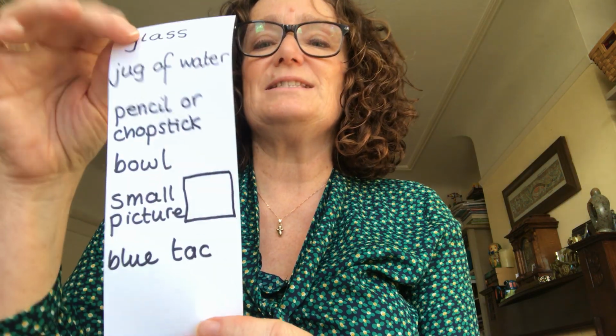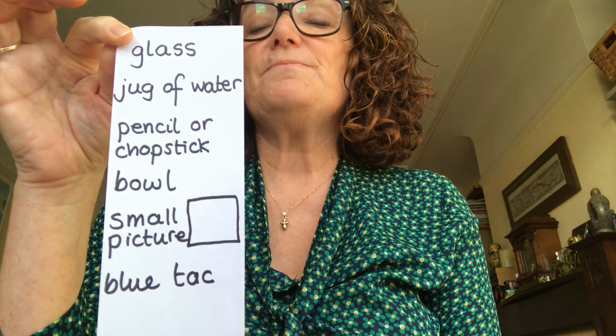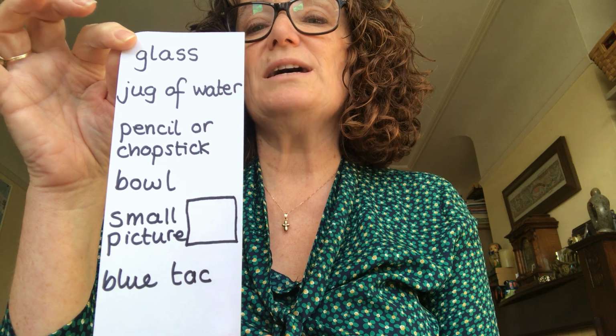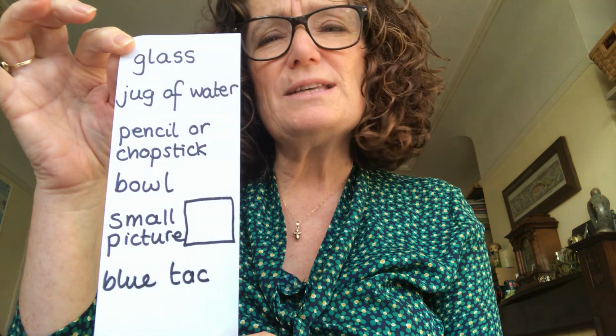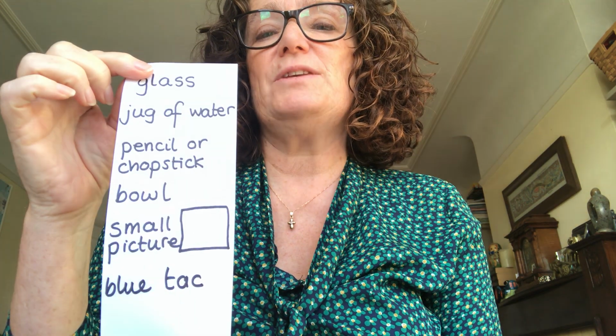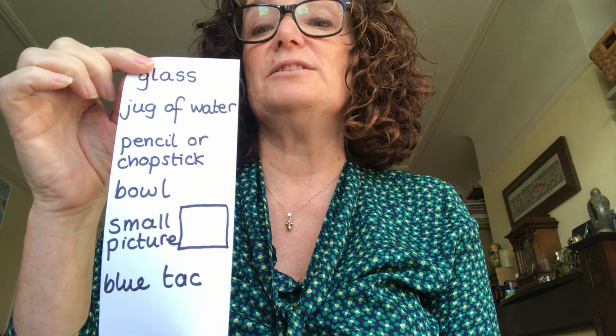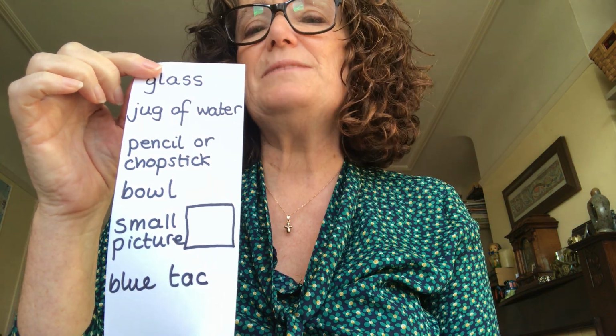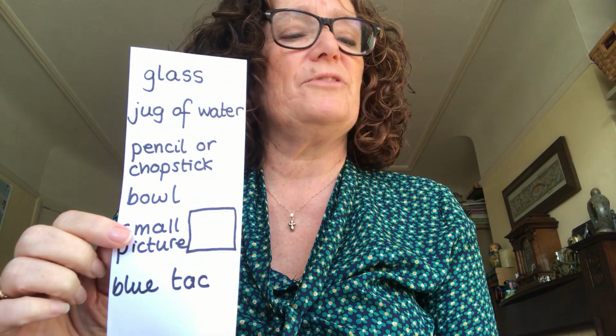Okay, so firstly you're going to need the following things here. So we've got a glass, a jug of water, a pencil or a chopstick, or as I said, you can just use a small stick if you can find one. A small pitcher, about that size there. It just needs to be small enough to be able to place under a glass. And then a tiny bit of blue tack, or a piece of plasticine, or something you can stick to the bottom of an actual glass.